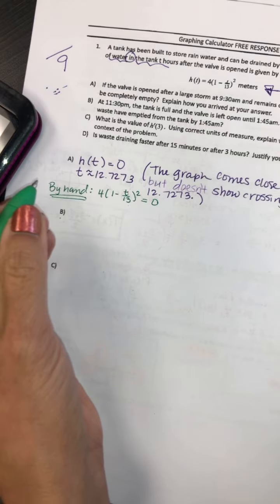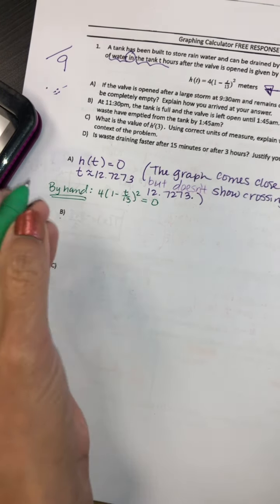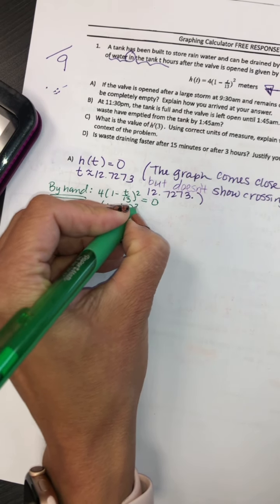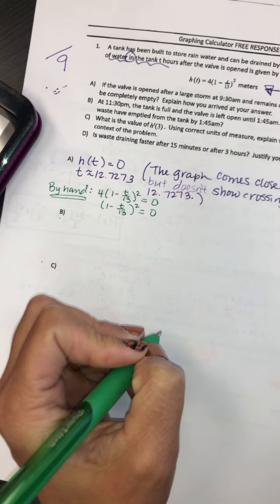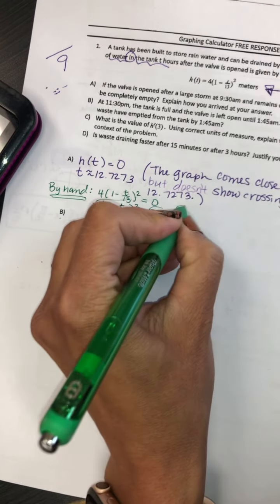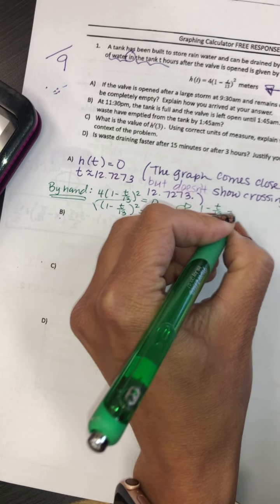When is the height 0? Well, if you divide by 4 out of both sides, 0 divided by 4 is 0. So you will get 1 minus t over 13 quantity squared equals 0 still. Then if you square root both sides, the square root of 0 is still 0. So you would get 1 minus t over 13 equals 0.